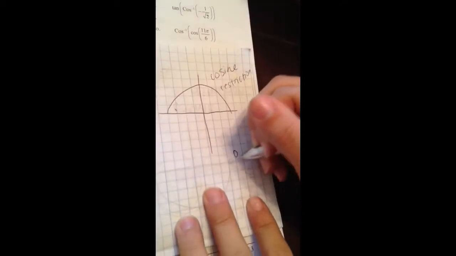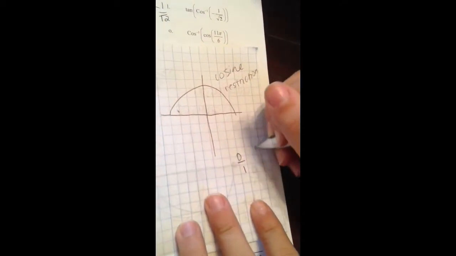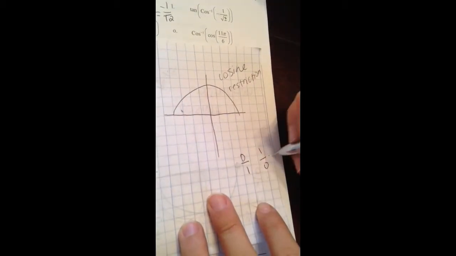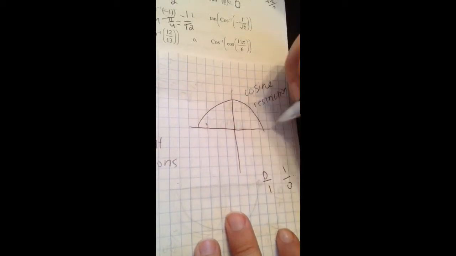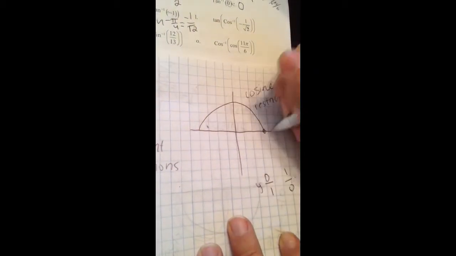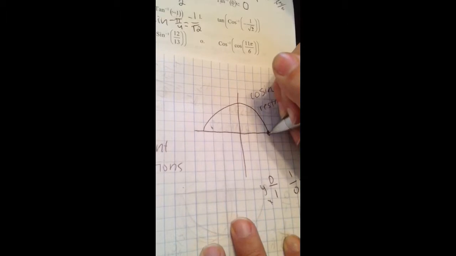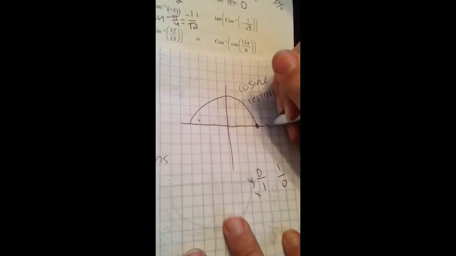So we know to get 0, it has to be 0 over 1. It can't be 1 over 0 because that would be undefined. So to get 0 over 1, it would be over here because y is 0 and x is 1. And we know that this point is 0, so the answer is 0.